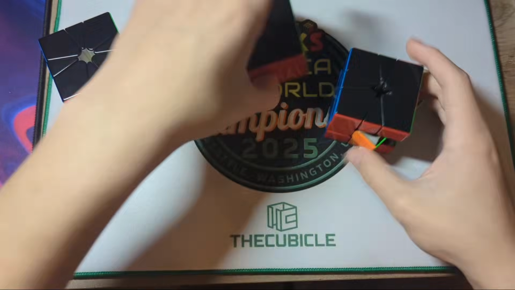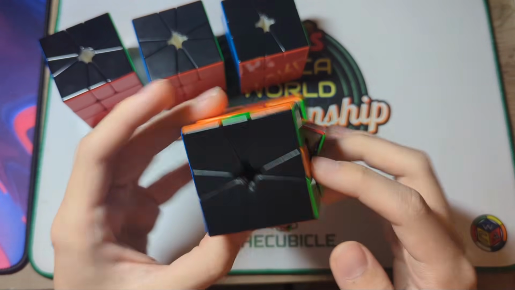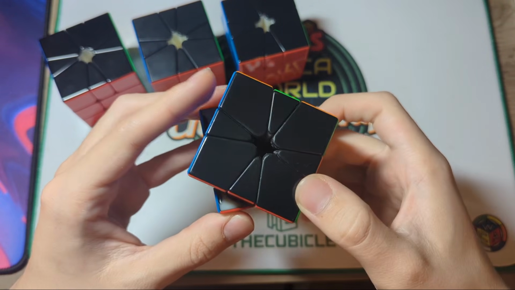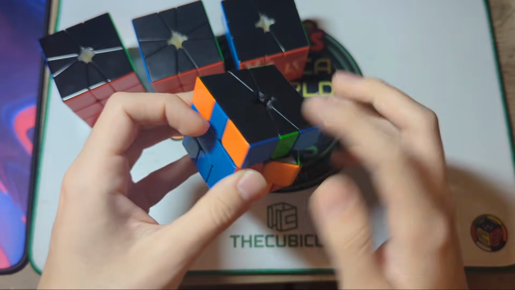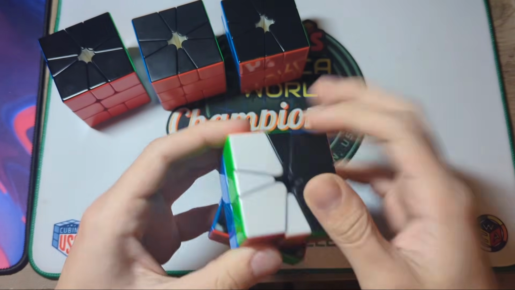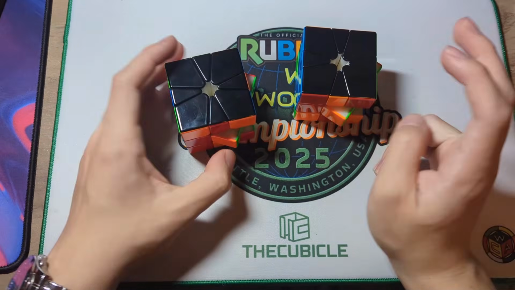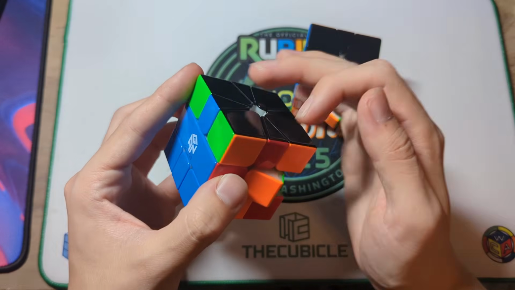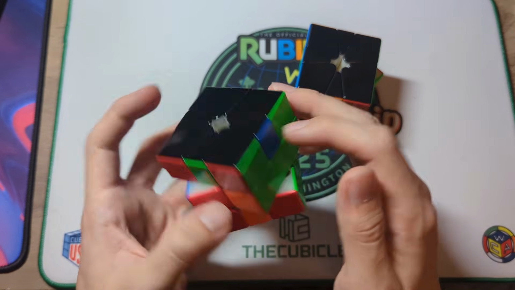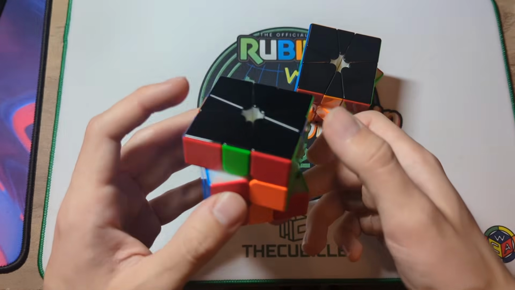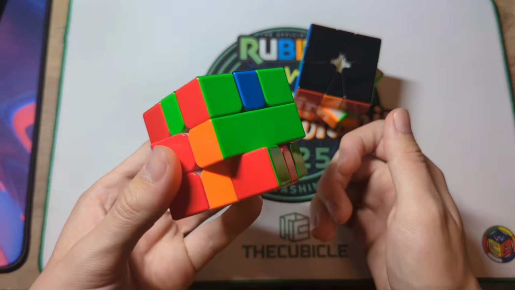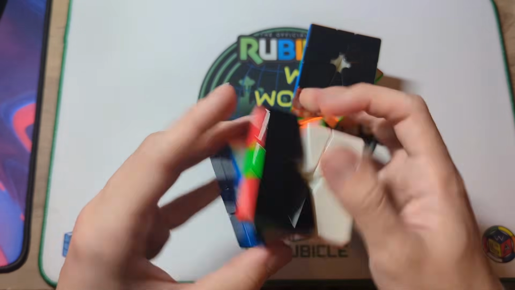Just like that. And then if the equator is flipped, I will do adj-adj in the back, and then U prime into good U's. All right, now we have W-op and op-W. So how you're going to solve these, you're going to hold the H-perm switch in the back right and do adj-adj in the back, and then you get good U-perms.